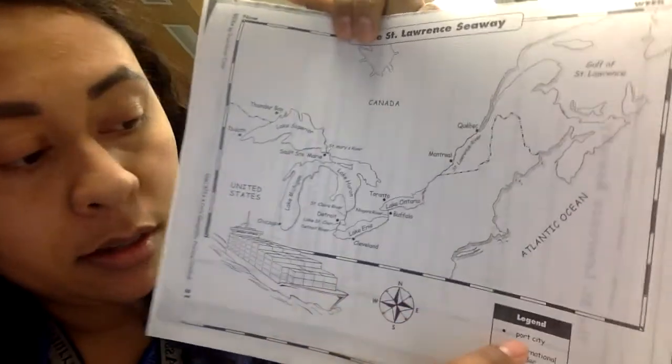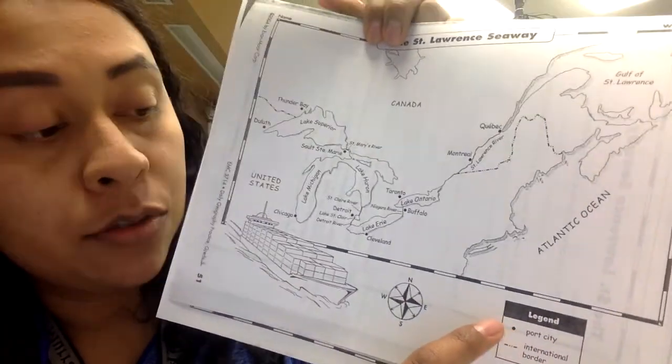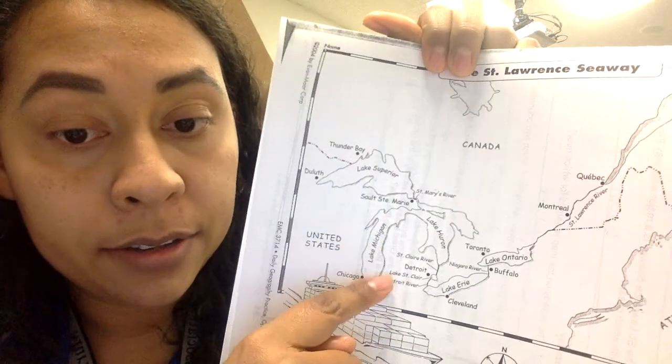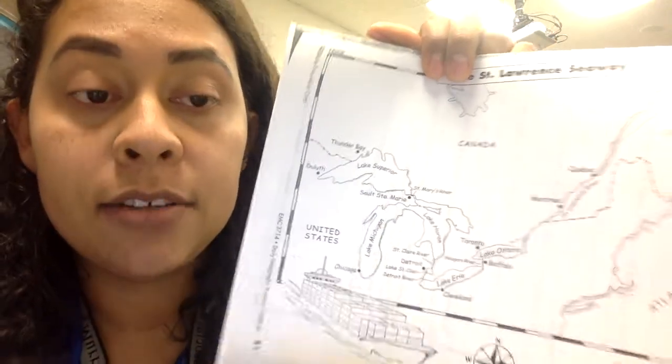And then it says for Wednesday number 2 as well, what is the name of a port city on this lake? Okay, so a port city has this symbol. So we're going to look for this symbol on this lake. Well, I only see this one right here. So write that down for Wednesday number 2.